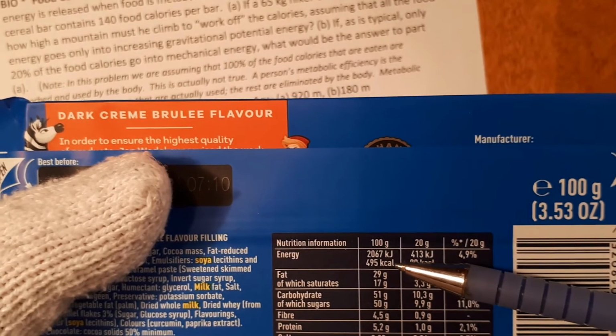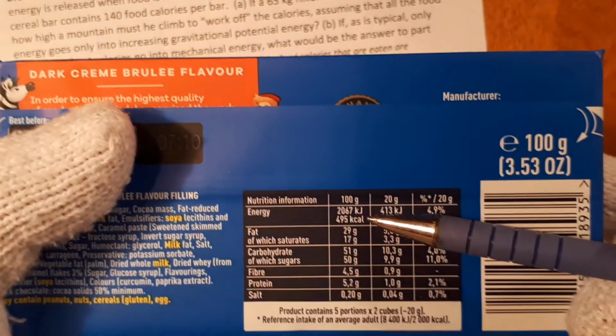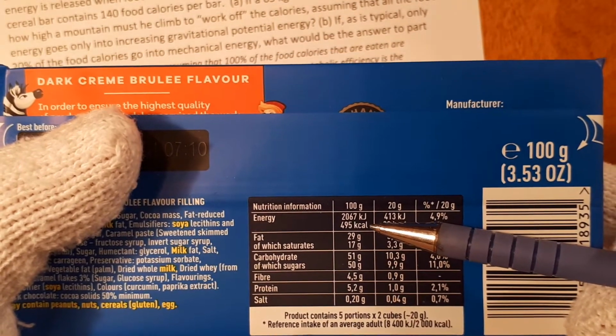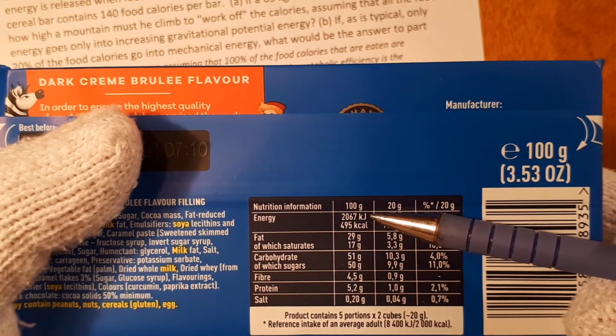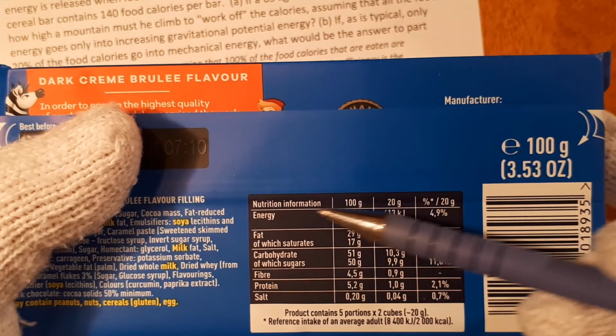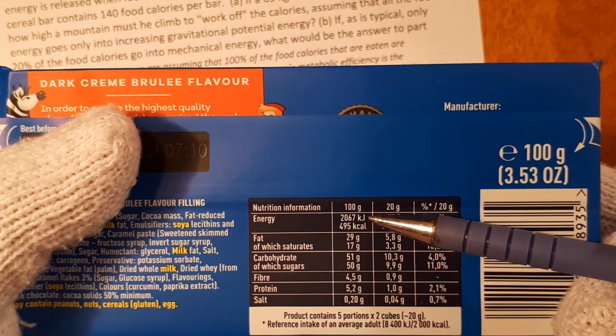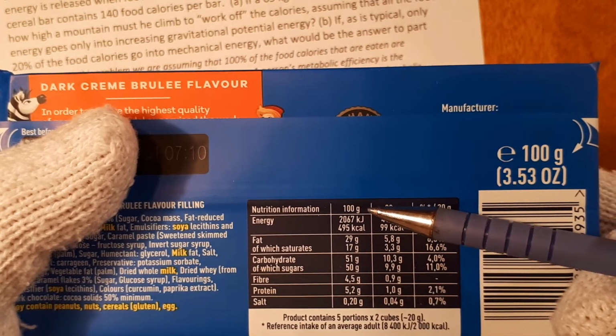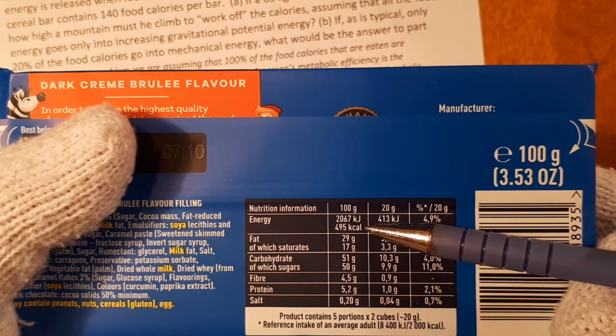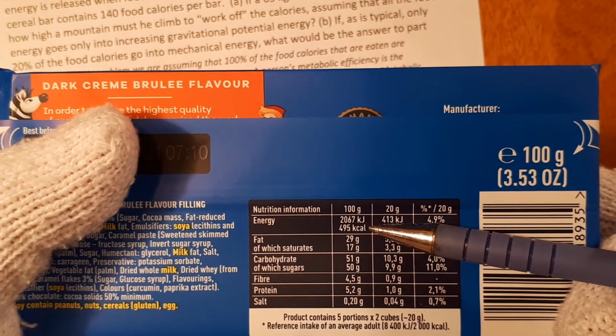It's not the metric measurement, it's just what the North Americans were using in the Old English system in calories. But it's also written here in joules. As far as energy goes, this one has 2,067 kilojoules per 100 grams, or 495 kilocalories.